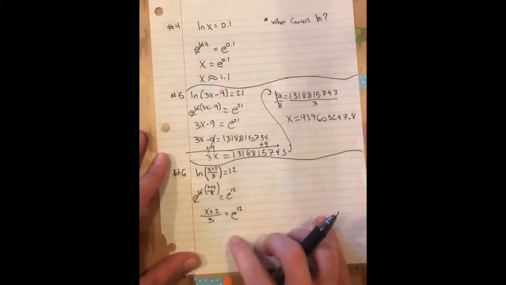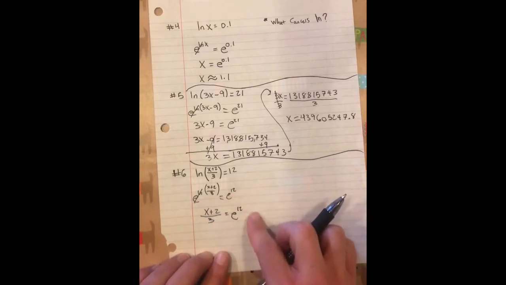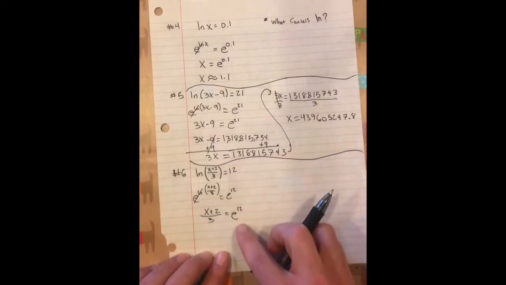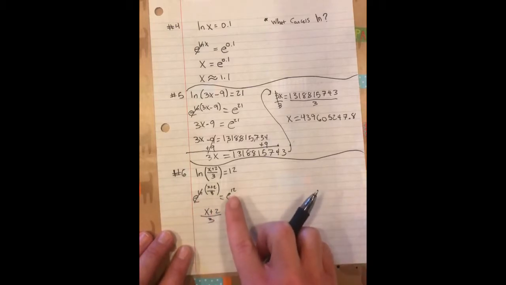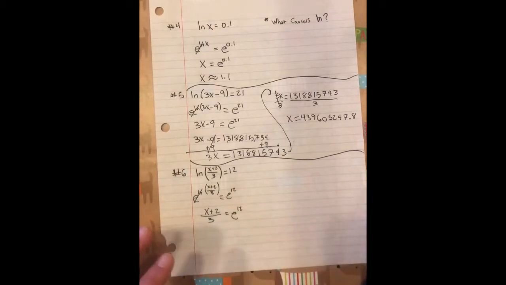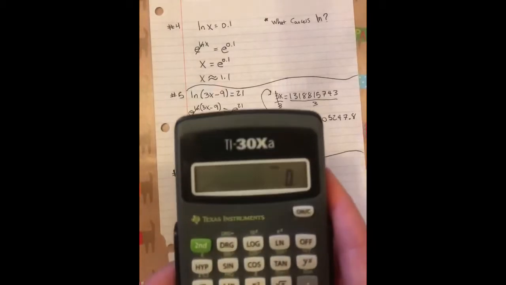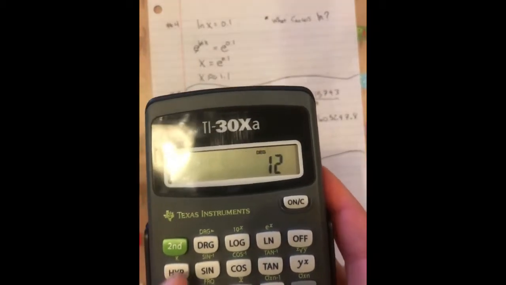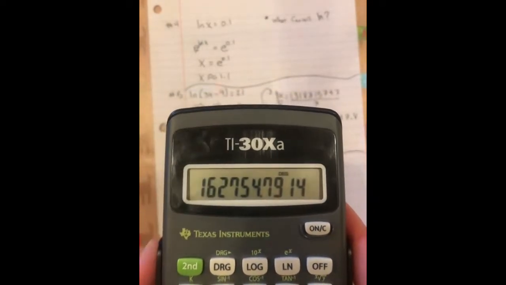So now, our next step is going to make that into a decimal or a number that we can actually deal with, okay? And then we will simplify that just as if it were Algebra 1 or pre-algebra again. Okay, so let's turn that into a real number. So we're dealing with e^12, so we're going to type in the 12 first, hit second, e to the x, and there is our number.